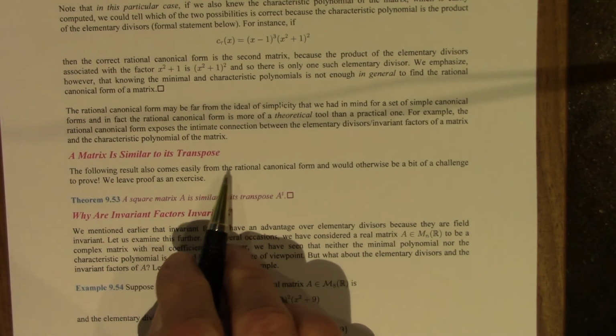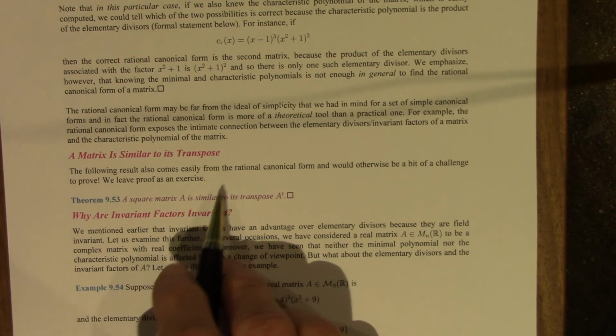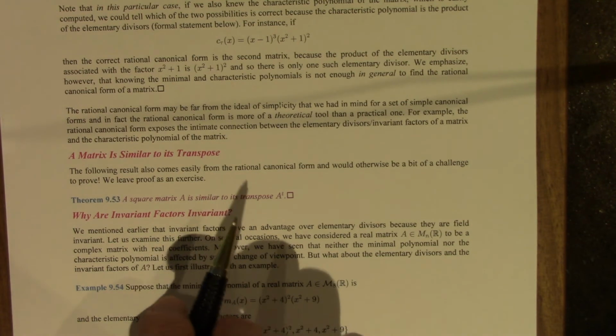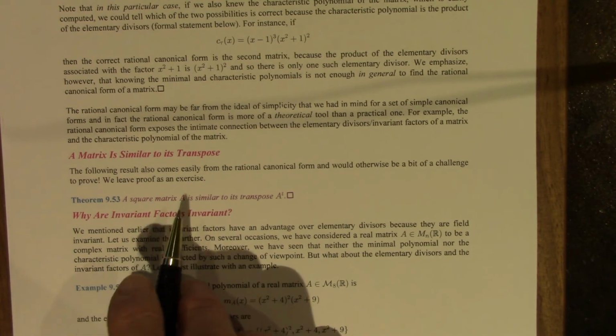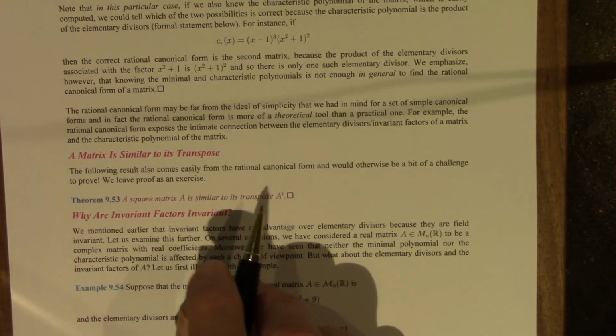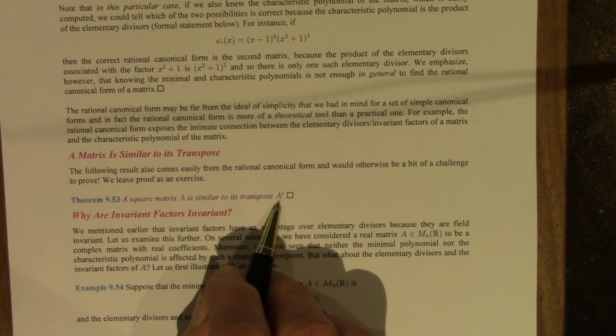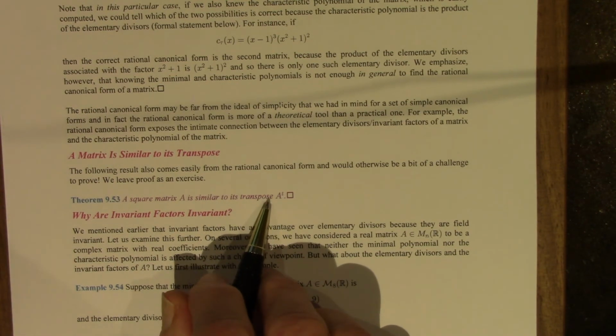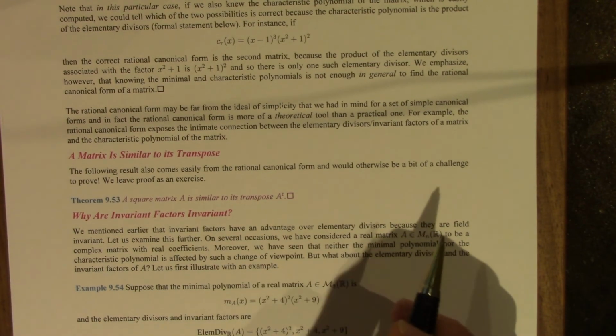This, however, is an example of the theoretical value of the rational canonical form, and I'm going to leave the proof here as an exercise. A square matrix A is similar to its transpose, and I'll let you think about that. The proof without using rational canonical form would be much more tedious, so that's something to think about.